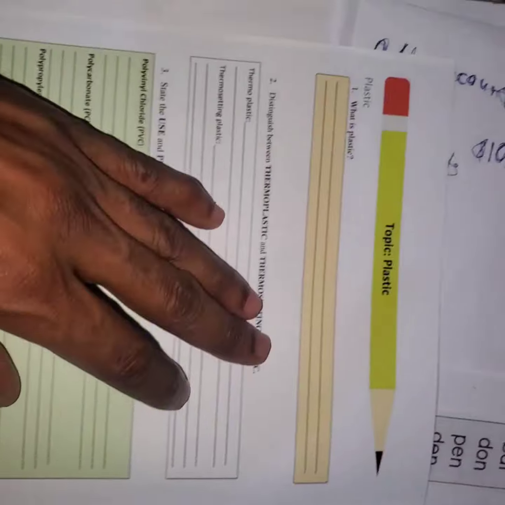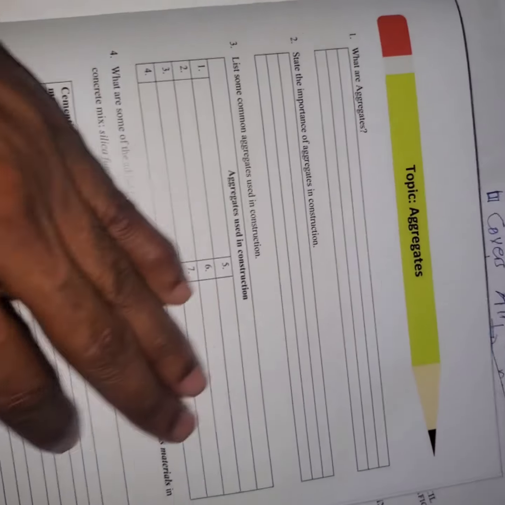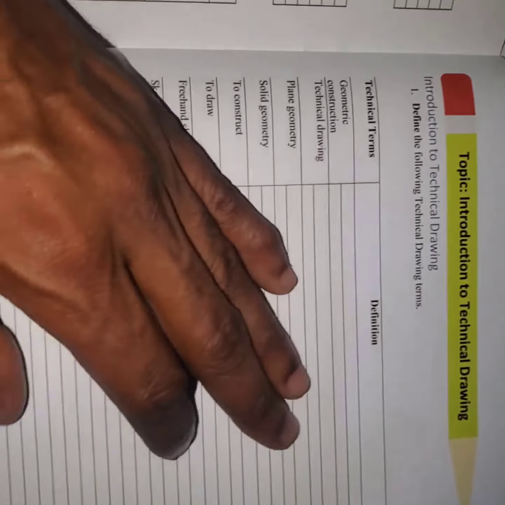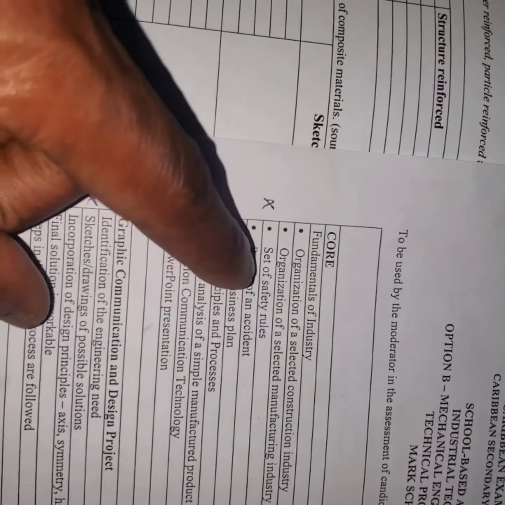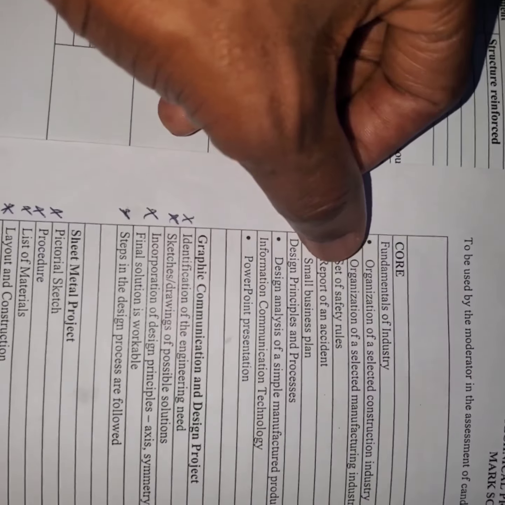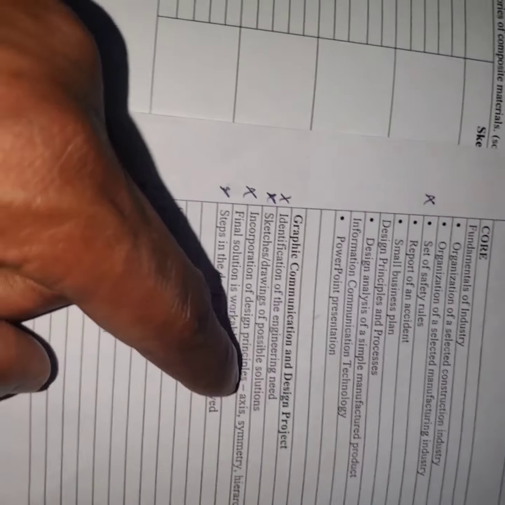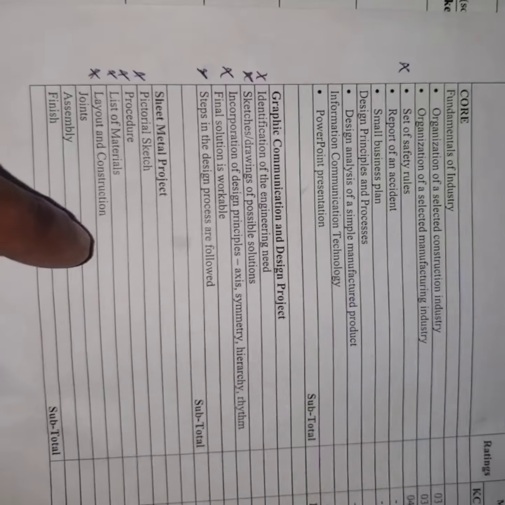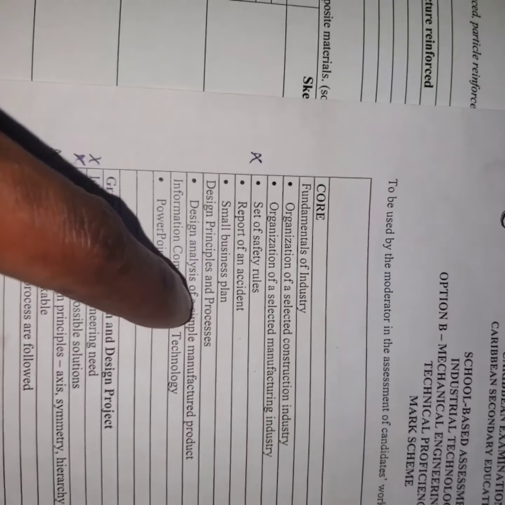raw material or manufacturing of steel, plastic, aggregate, introduction to technical drawing. If we look deeply at the core, we have covered this. This is from the core: report, design analysis, graphic communication. So we have covered this in the book as well. Yeah, so a good part of the SBA is covered in this.